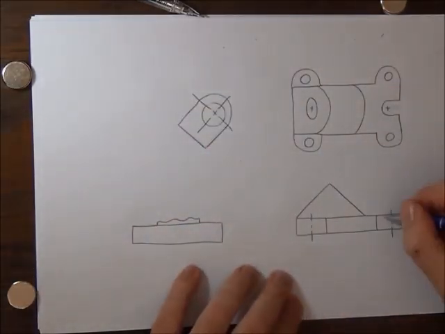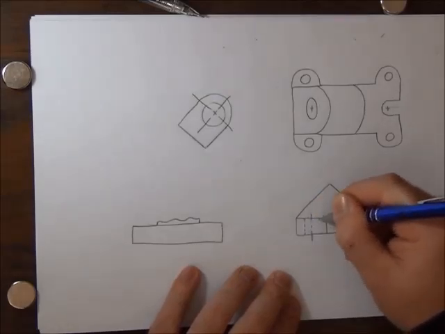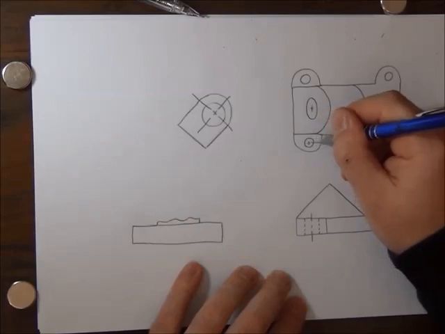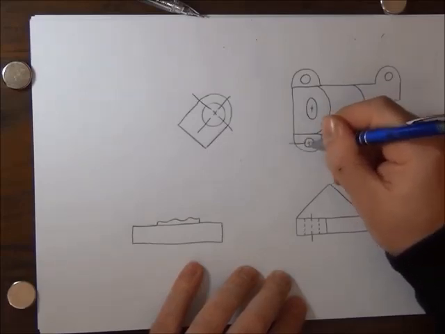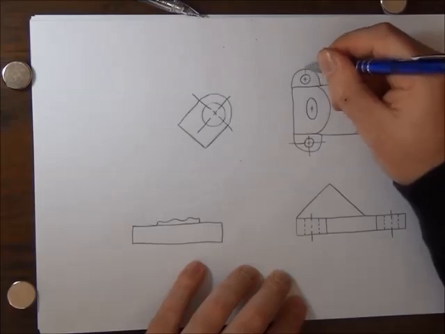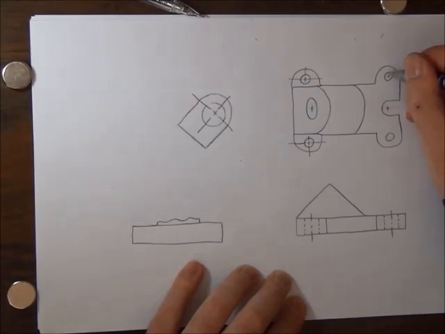Okay. Hidden detail. Center line, center line. Center line.